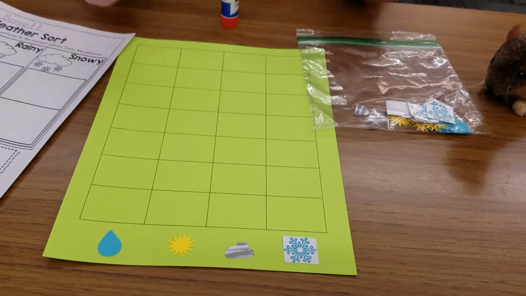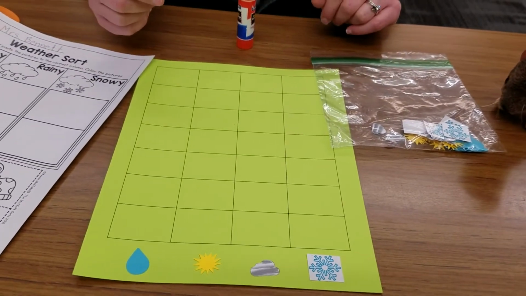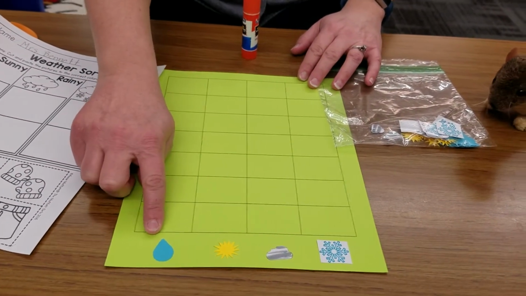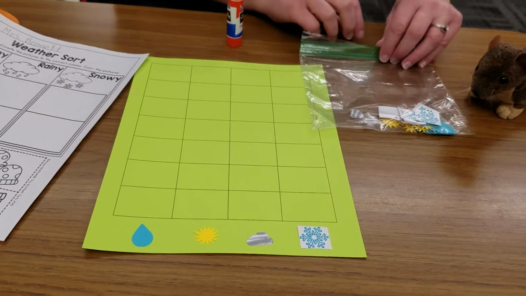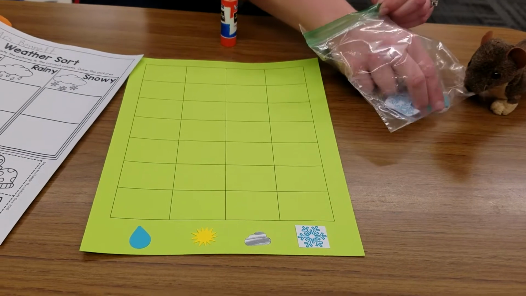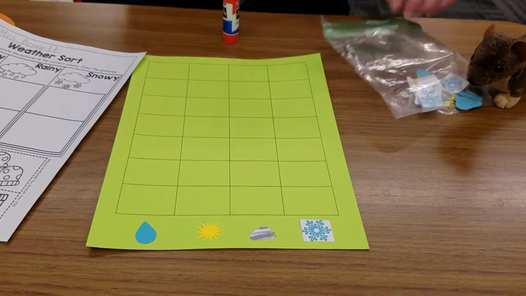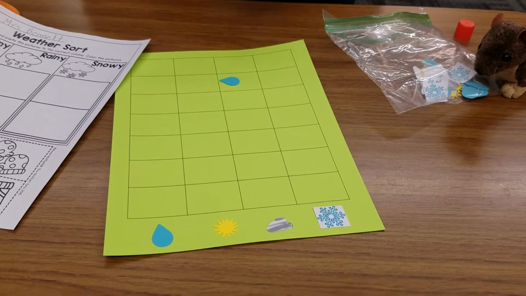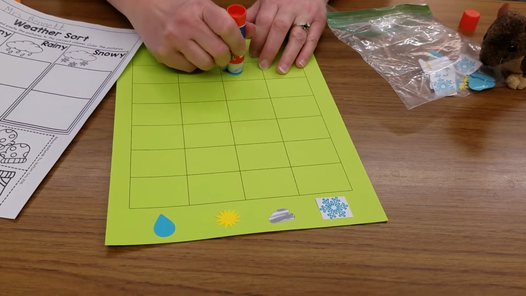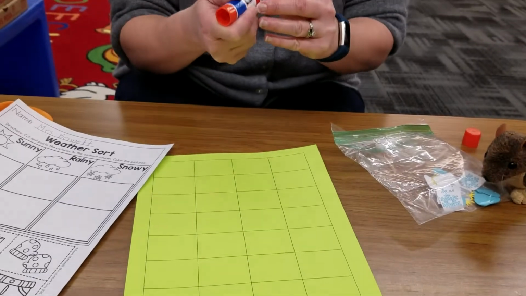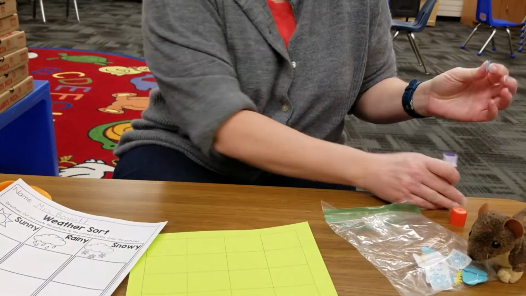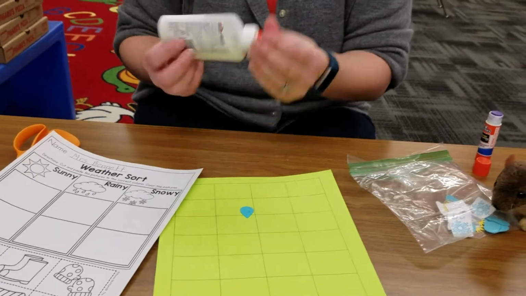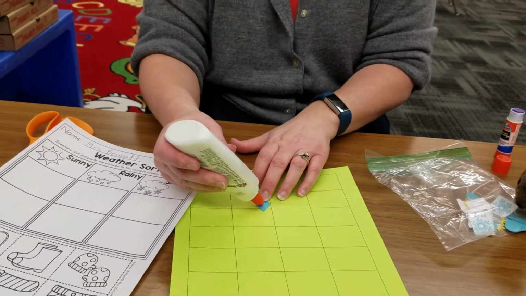So it's very simple. You have your child look out the window to see what the weather is doing today. And today, here at the classroom, it is raining. So I'm going to get out a raindrop from the bag. And I'm going to use my glue stick and put a little bit of glue on the raindrop. Oop, my glue stick is all dried up, so I'm going to use the regular liquid glue, which is fine. Your child can use either one.